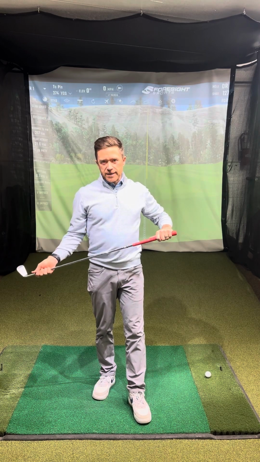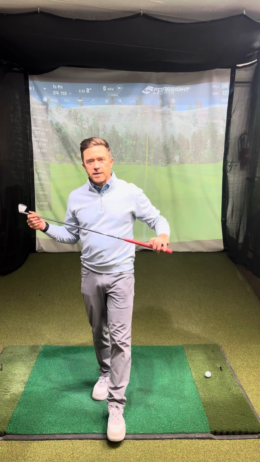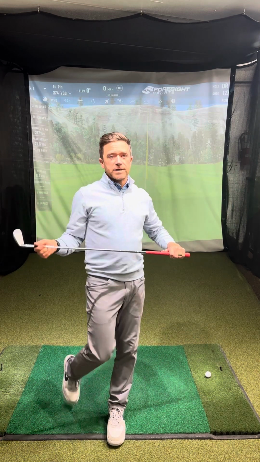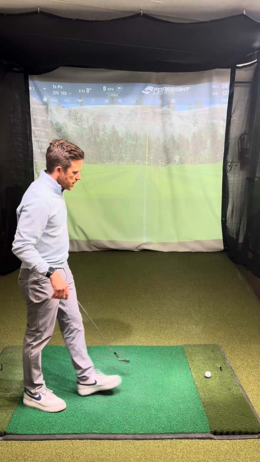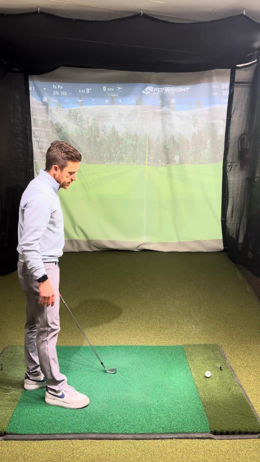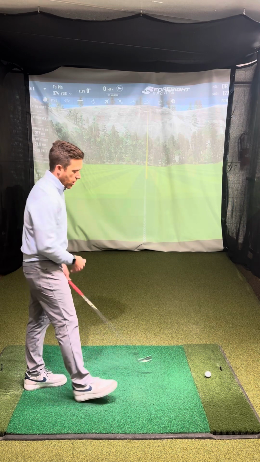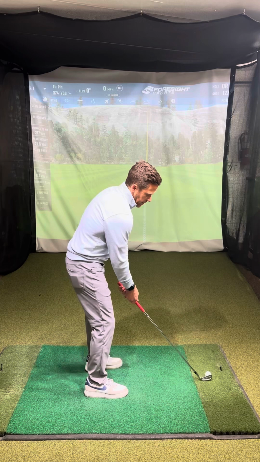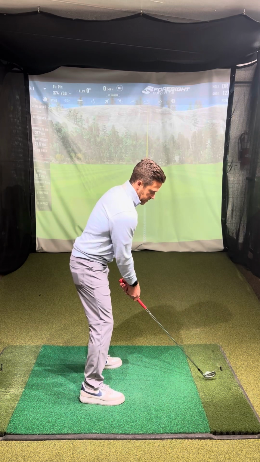So actionable items for you today is, first off, to make change, we need to have some awareness of what is going on. So what I want you to do is play a little game and get curious. You can do this outside, you can do it inside. But first off, let's figure out what it feels like to do it wrong. So I want you to come down, hit some shots. I want you to actually feel what it is to have it too far open.